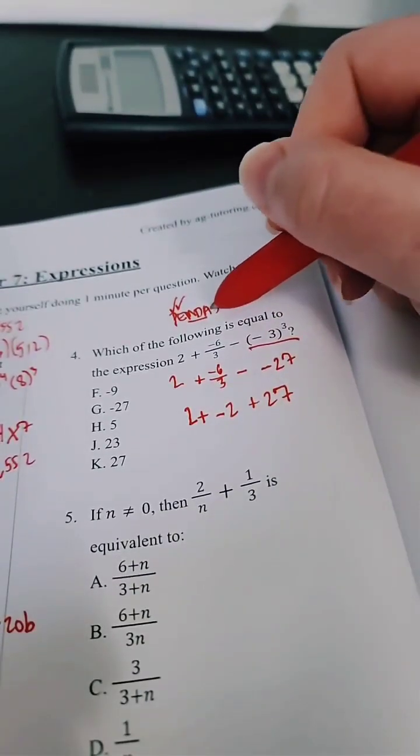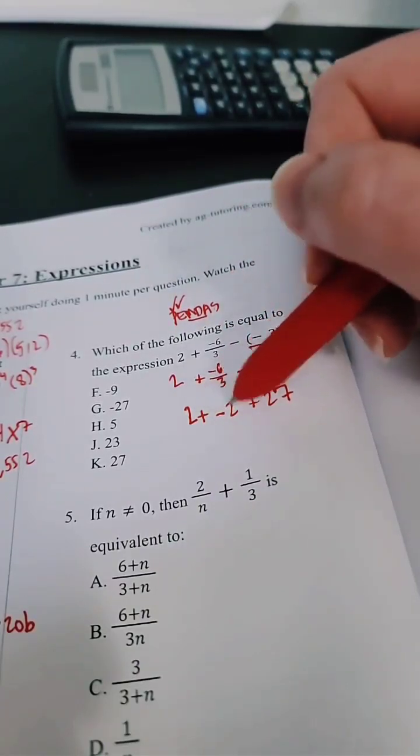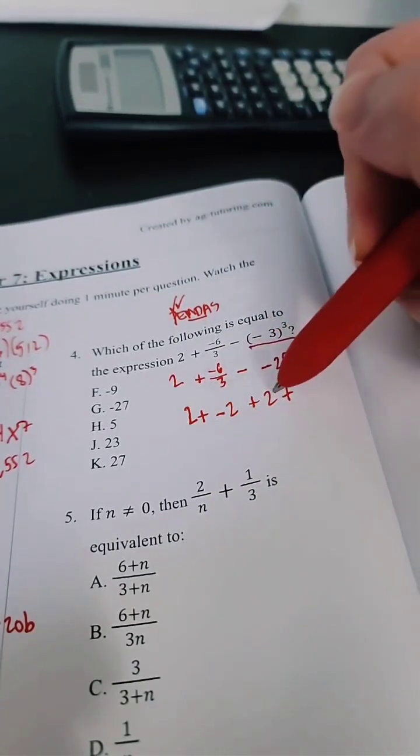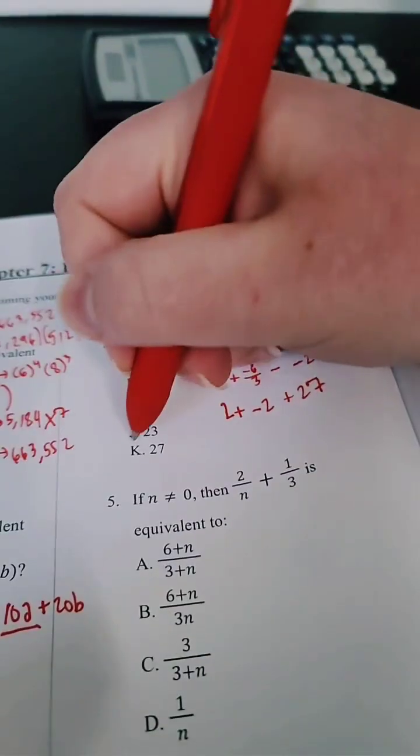And now I'm going to do any addition from left to right. So 2 plus negative 2 just cancels out to 0. And then plus 27, that's just 27. So it should be K.